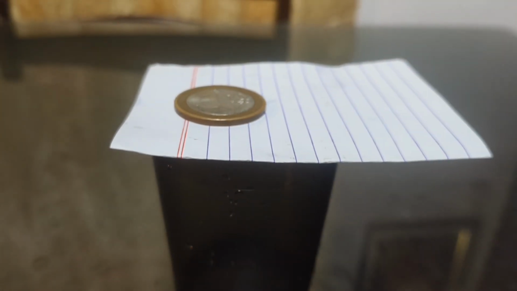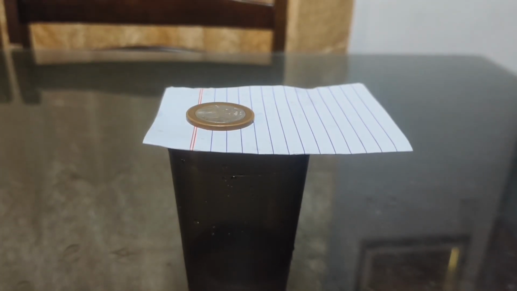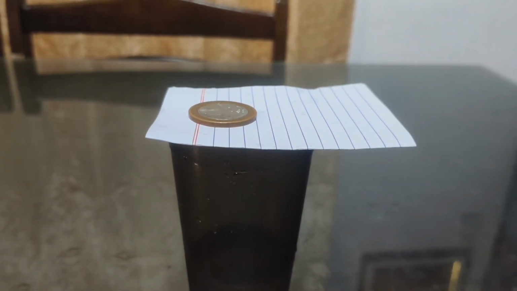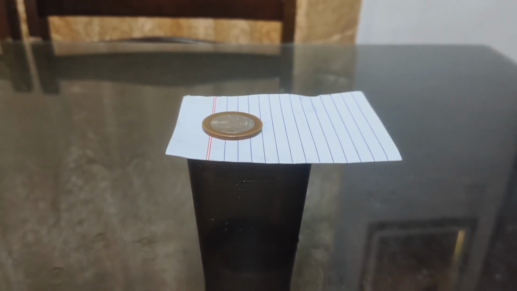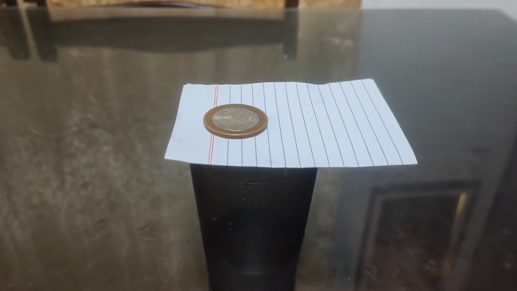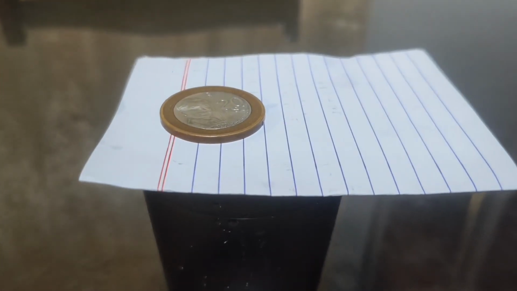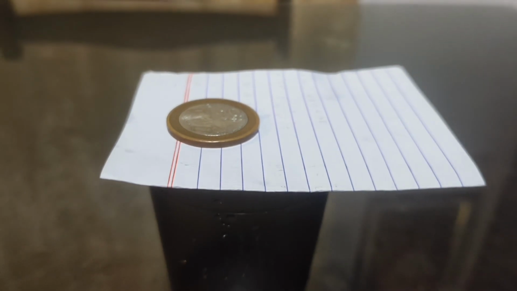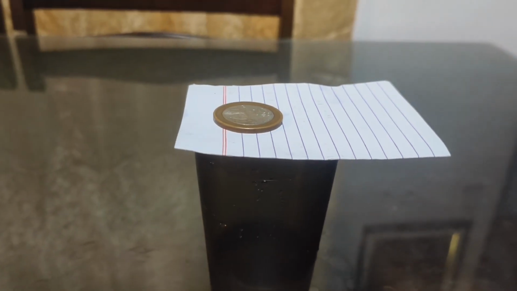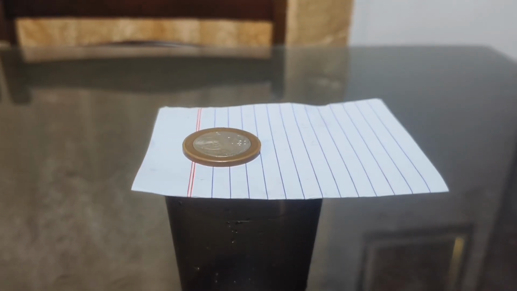Now for this demonstration, we used a cup, a paper card, and a coin. The card is placed on top of the cup and the coin rests on top of the card. Now, watch closely as we quickly pull the card straight out from under the coin.